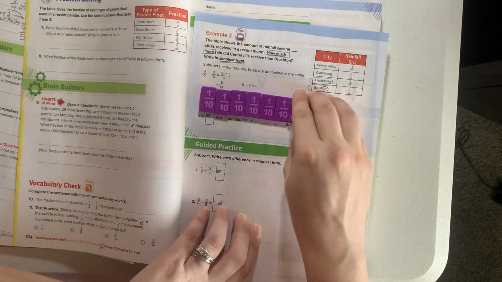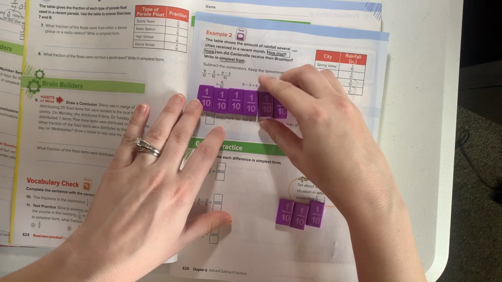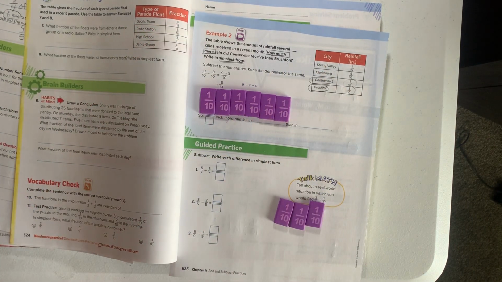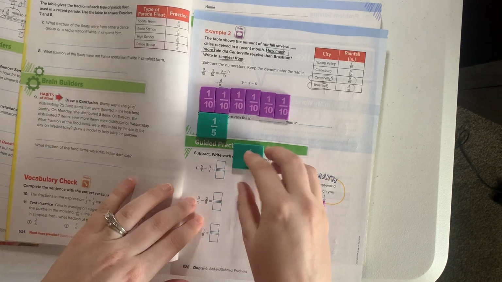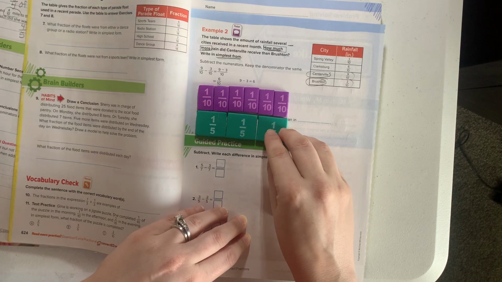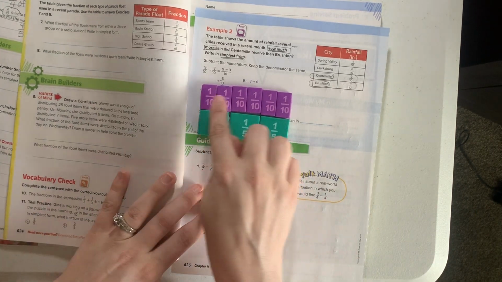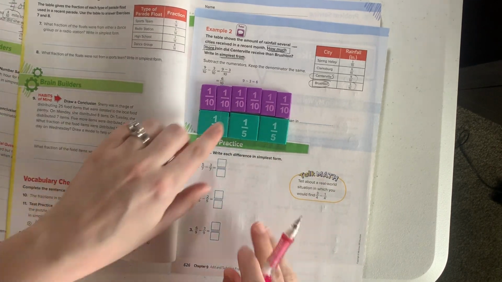So I'm going to take away 3 of them. So they're gone. So what I'm left with is 1, 2, 3, 4, 5, 6 tenths. So I know tenths, I can divide in half by 2 and get fifths. So I'm kind of testing, will it work? Yes. So I know that 6/10 is the same as saying 3/5. So there's my answer.